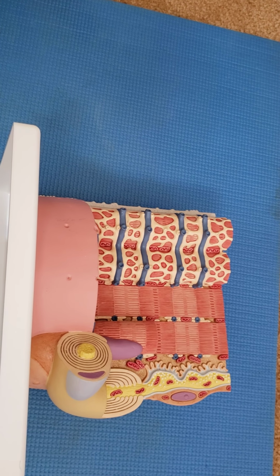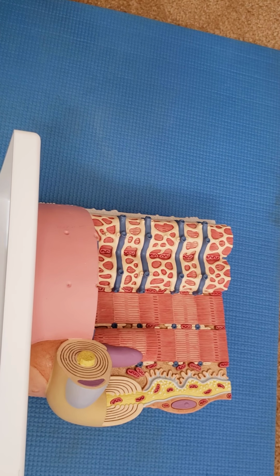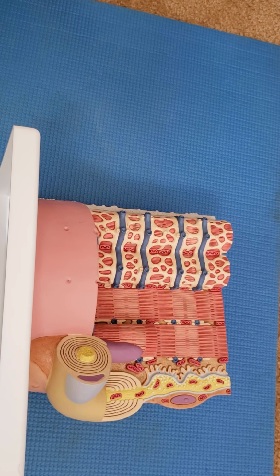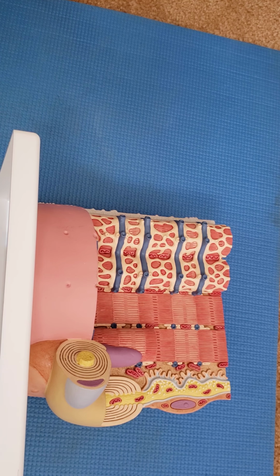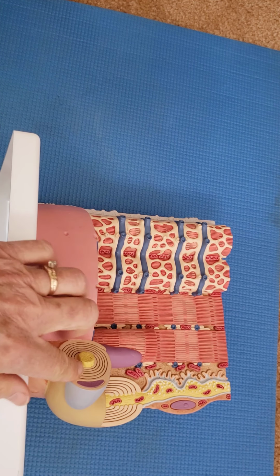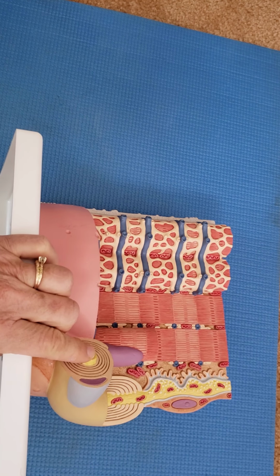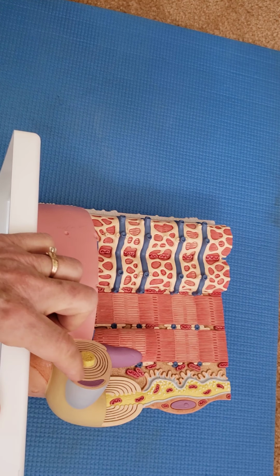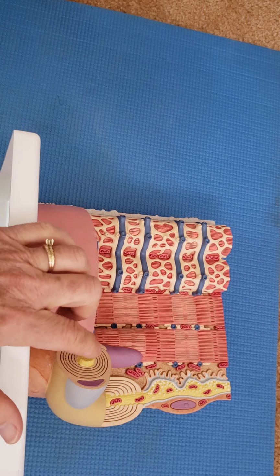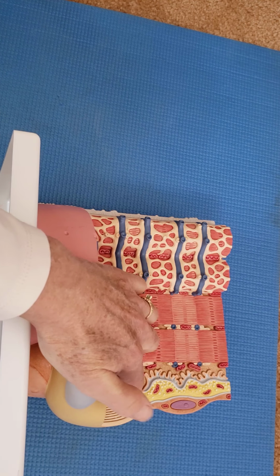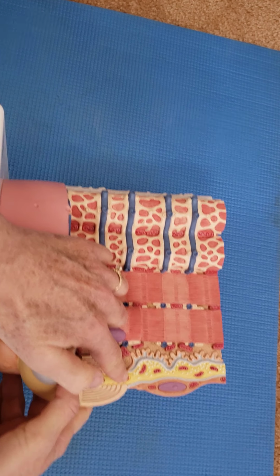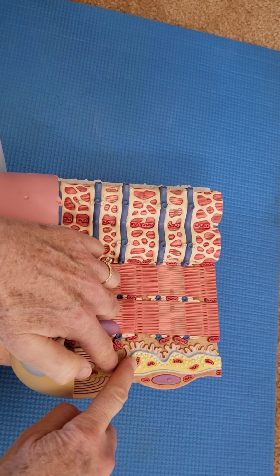Now that you know all the parts of a muscle fiber, let's look at how all those parts work together to allow contraction in the muscle fiber. The first step in contraction is an action potential in the motor neuron, and the motor neuron is right here with its myelin sheath wrapped around it. Action potential travels down the motor neuron until it reaches the synaptic knob, which is right here.